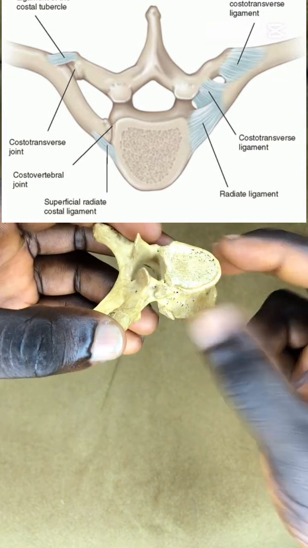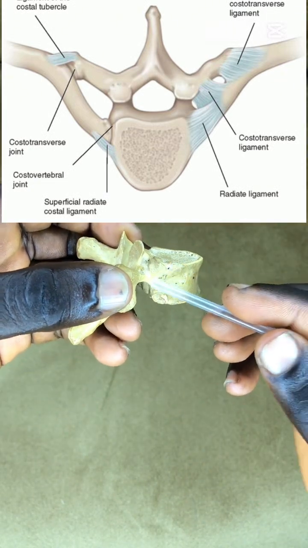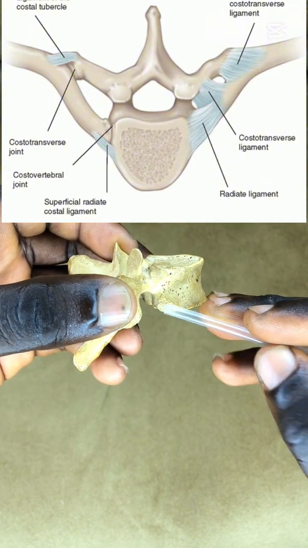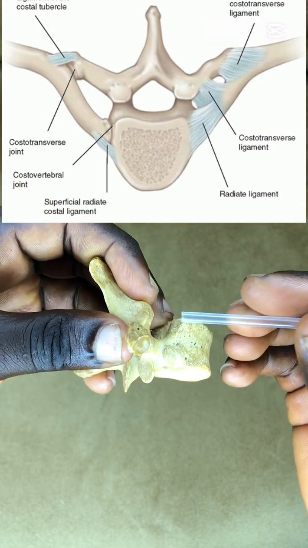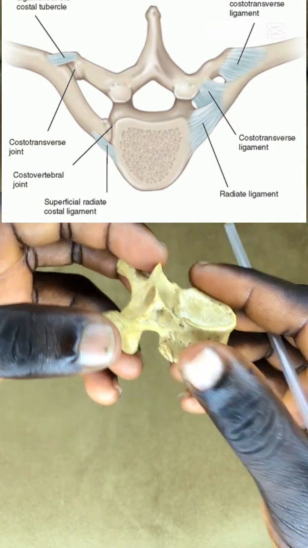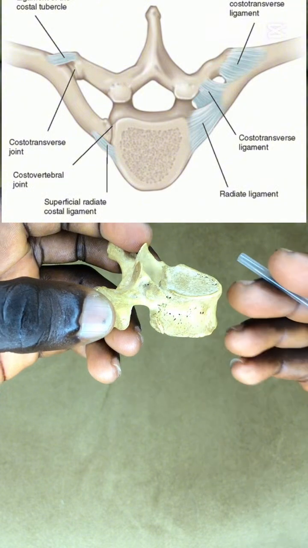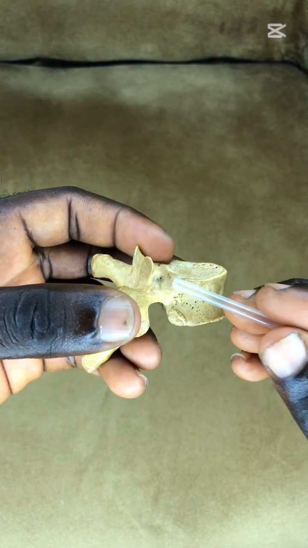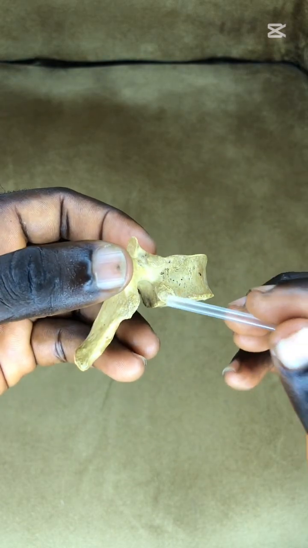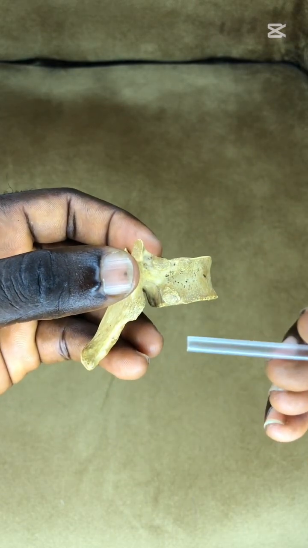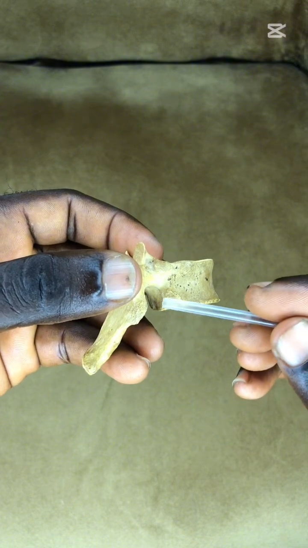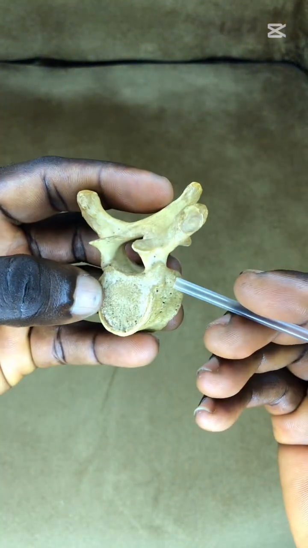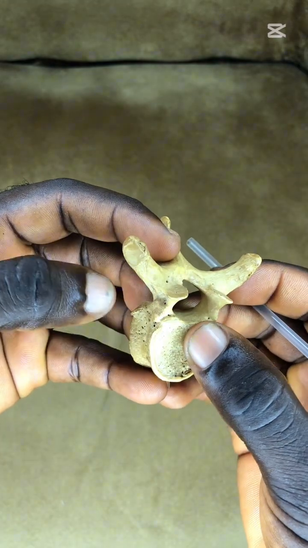So it has a demi-facet which is comprised of the superior and inferior costal facet, which usually articulate with the head of the corresponding rib, right? That means the superior costal facet will articulate with the superior rib, and the inferior costal facet will articulate with the inferior rib. It is found on both sides of the vertebral body. You can see it here on both sides of the vertebral body.